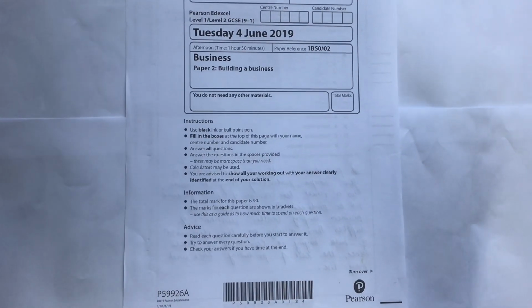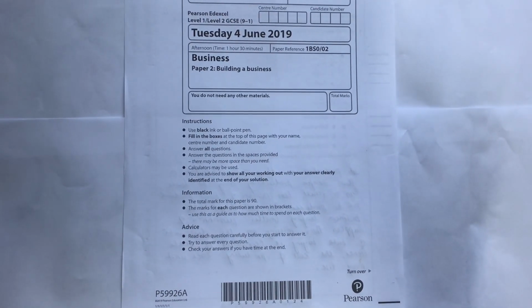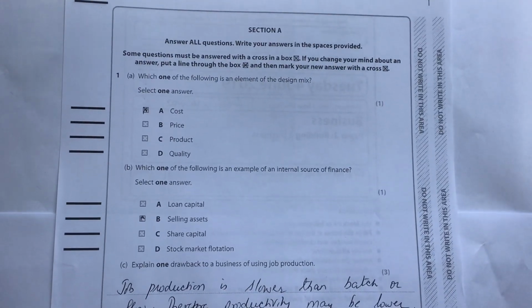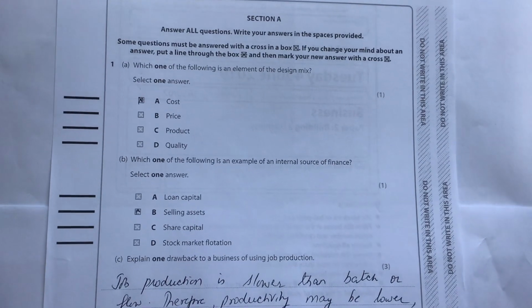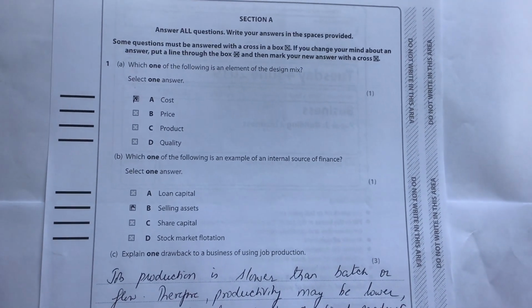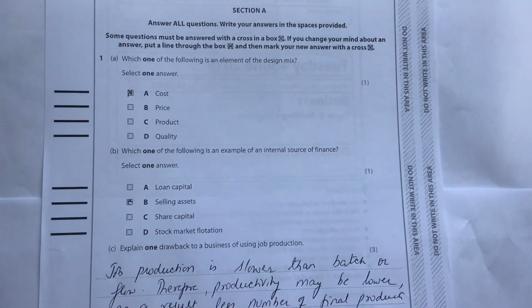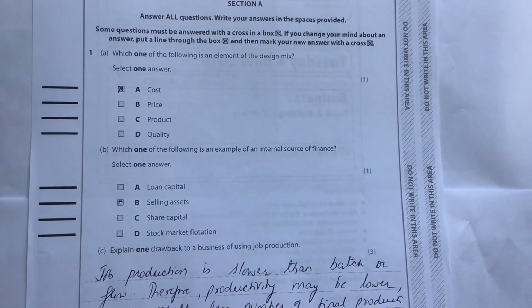This is paper 2 of 2019, Edexcel business. So to start with, it's section A. It starts with multiple choice questions. You have to put a cross in the box, and if you have to change your answer, cut the cross and put another new cross.